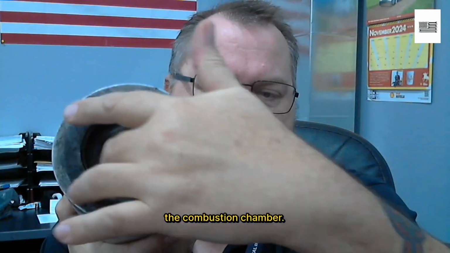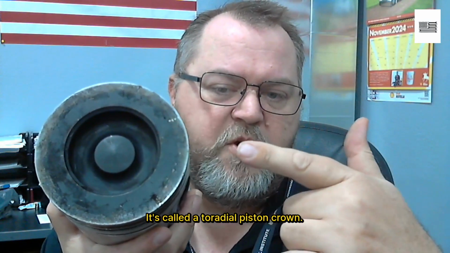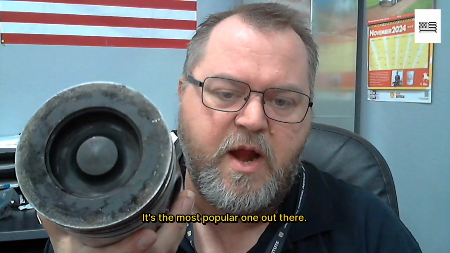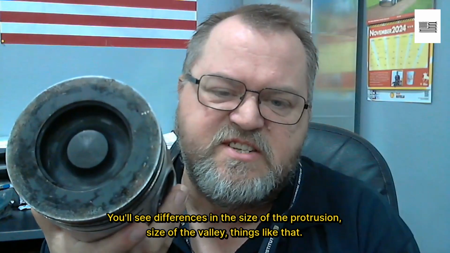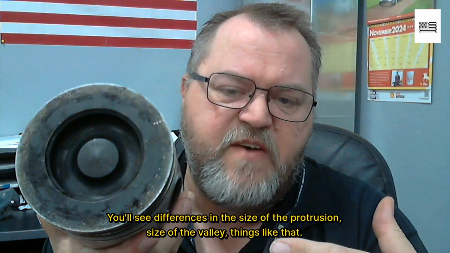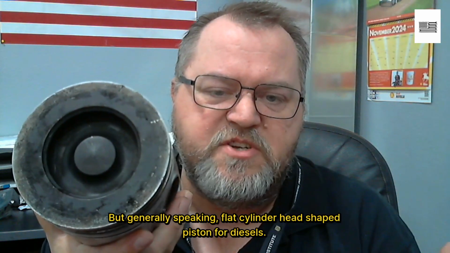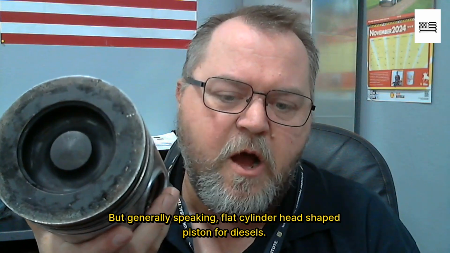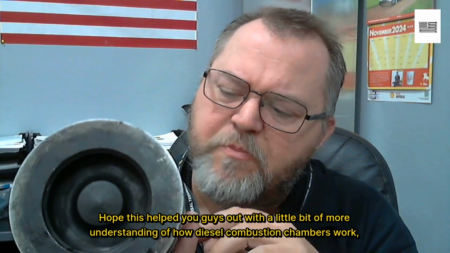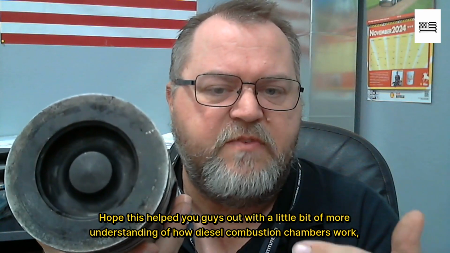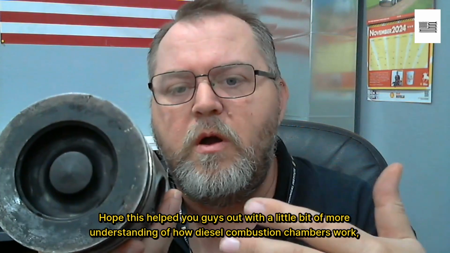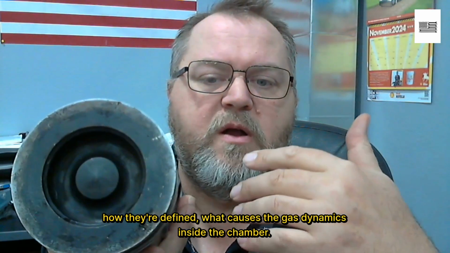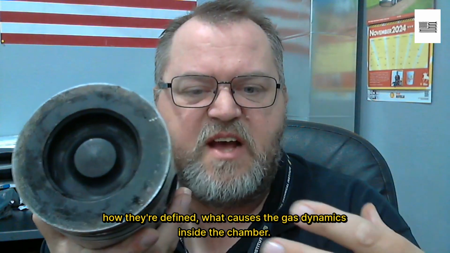What this is what shapes the combustion chamber. It's called a toroidal piston crown. It's the most popular one out there. You'll see differences in the size of the protrusion, size of the valley, things like that. But generally speaking, flat cylinder head, shaped piston for diesels. Hope this helped you guys out with a little bit of more understanding of how diesel combustion chambers work, how they're defined, what causes the gas dynamics inside the chamber.